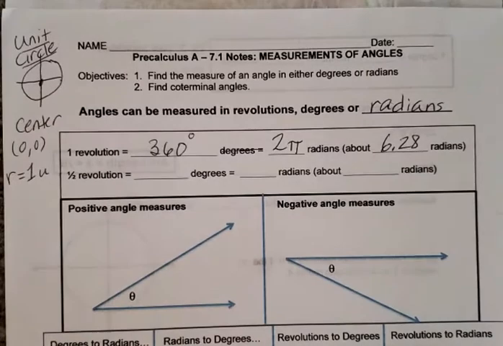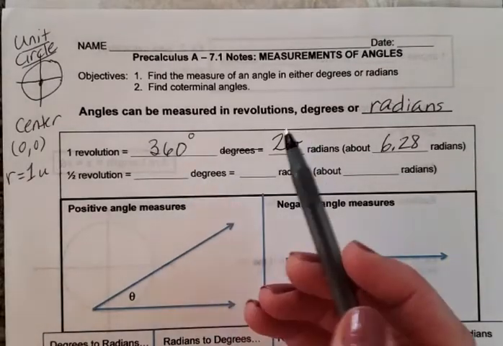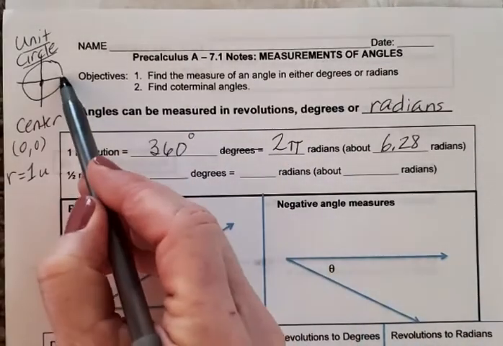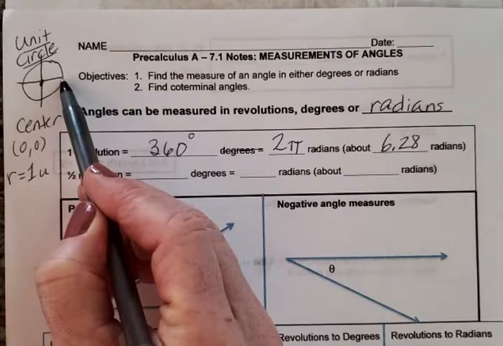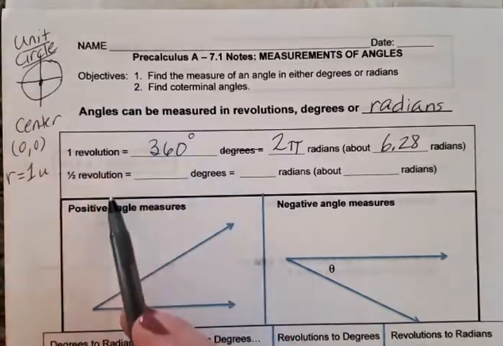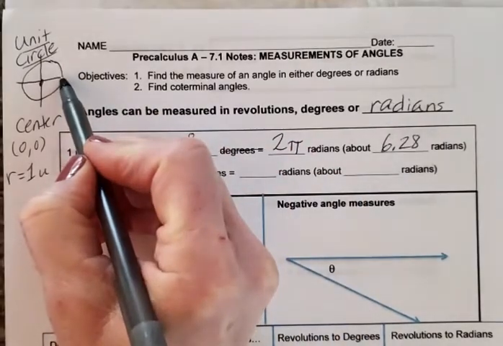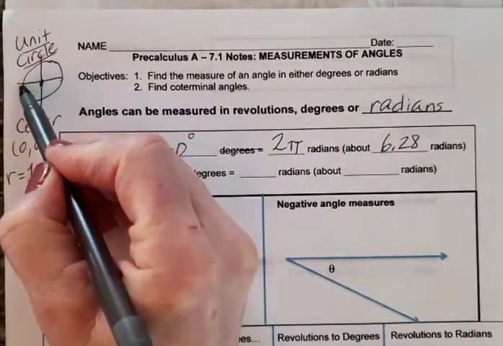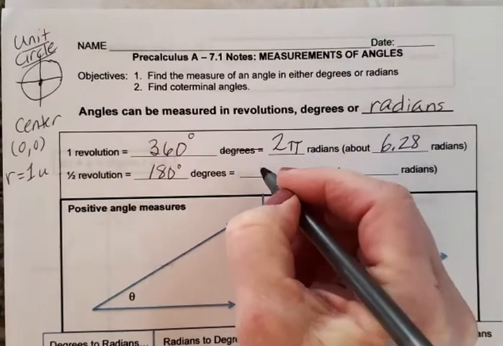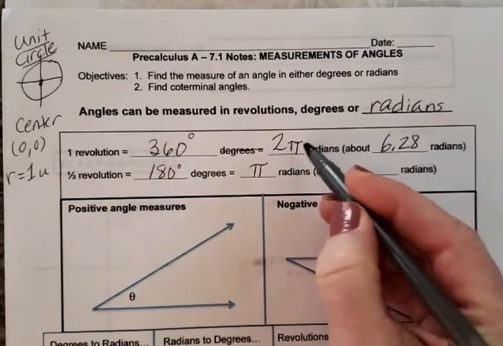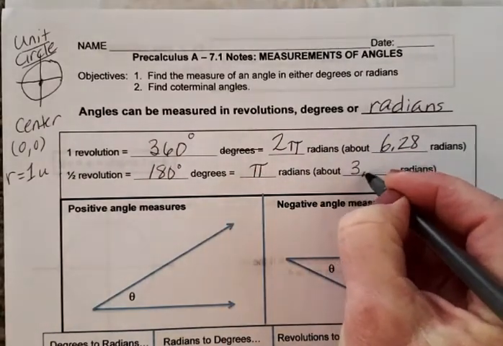We'll talk about when you can put angle measures for radians in terms of pi and when to use decimal approximations. Well, if 360 degrees is 1 full revolution, then 180 degrees is half of a revolution. Cut it in half. And 180 degrees is equivalent to pi radians. Cut 2 pi in half, so about 3.14 radians.